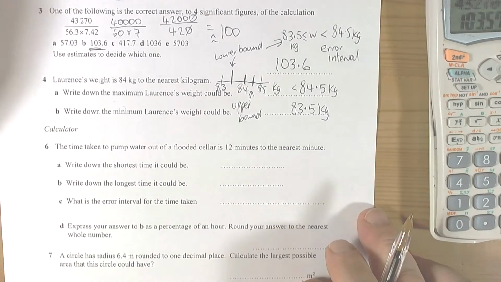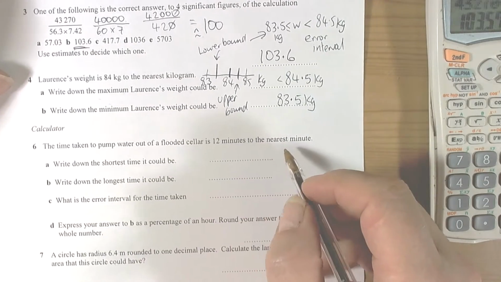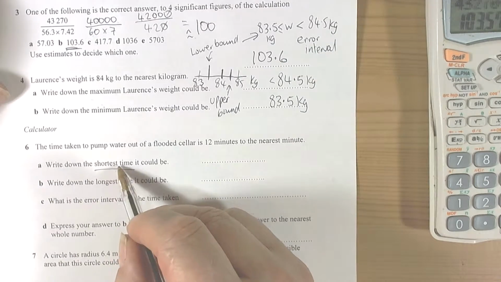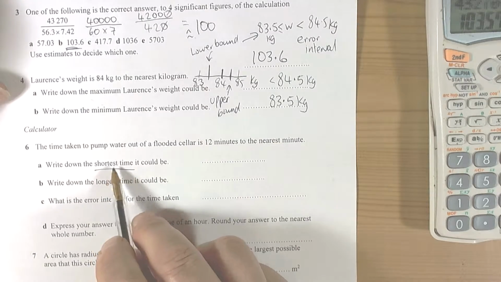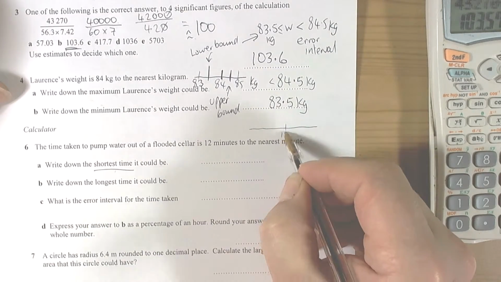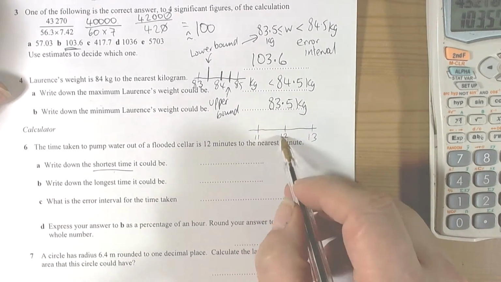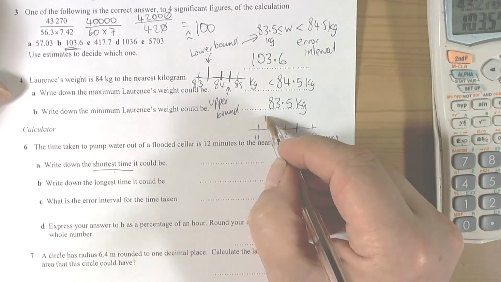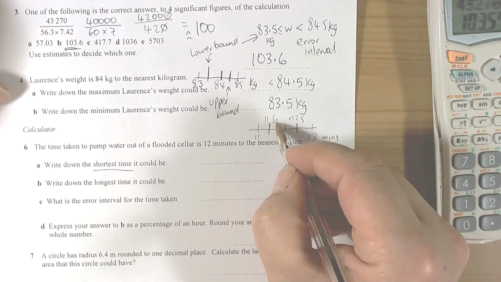Okay, so question goes on. The time to pump water out of a filter cell is 12 minutes to the nearest minute. It says write down the shortest time. Well, that's crying out again that we're talking about error bounds here, error intervals. So we need to work out the lower bound and the upper bound. Because it's 12 minutes to the nearest minute, then again there was a measurement scale going on here that they decided not to give as 11 minutes, they gave it as 12. So measuring in minutes, then the boundaries are the halfway. So 11.5 mins and 12.5 mins, less than, greater than or equal to.